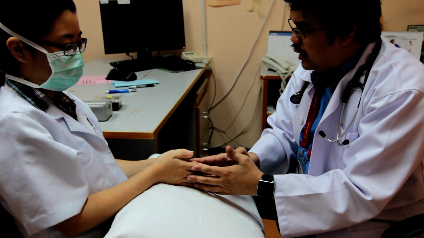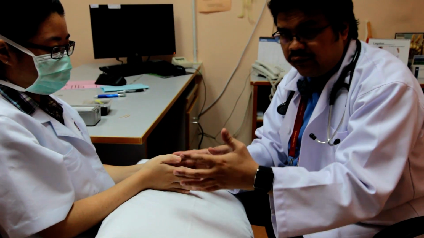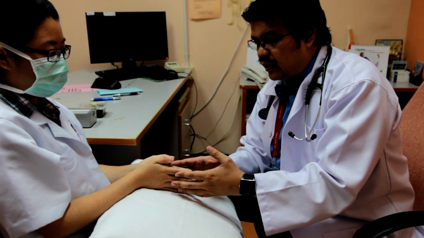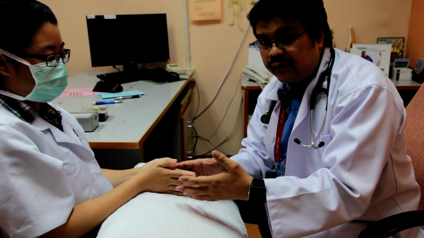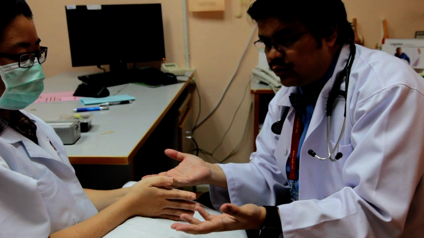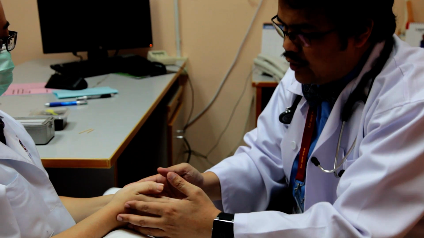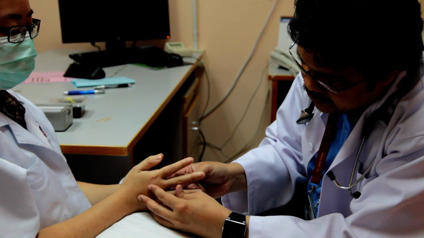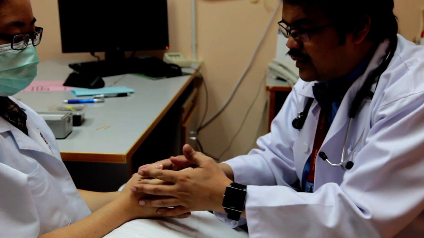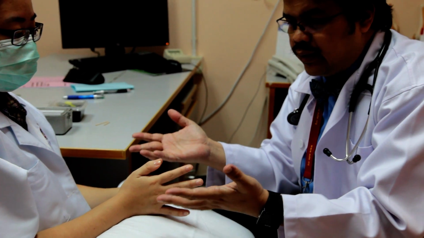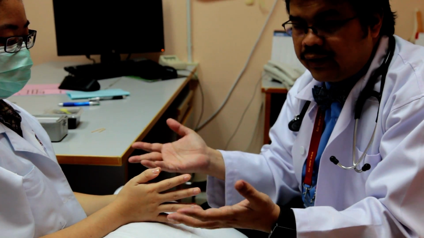Because if the joint deformity is reversible, then it can be splinted. If it's irreversible, then there's no use to do anything for the joints anymore. So as long as they can oppose both fingers together like this, then the deformity is reversible.